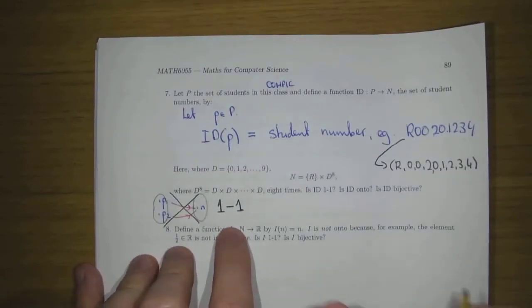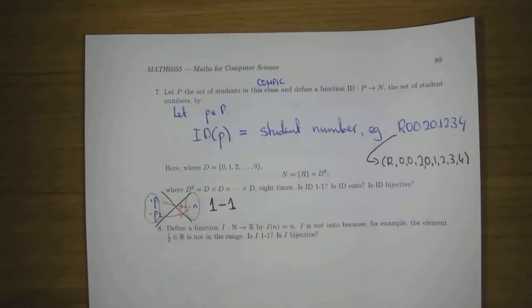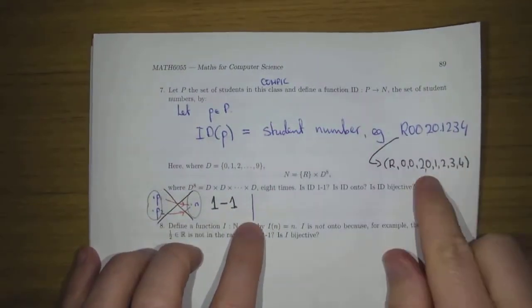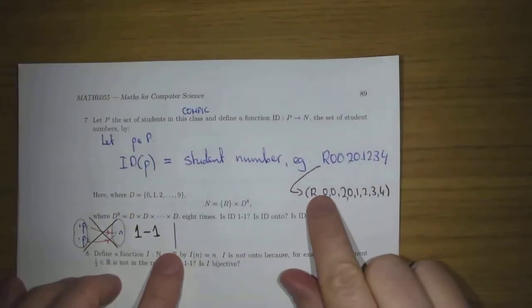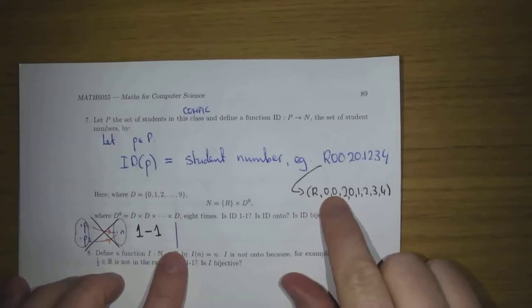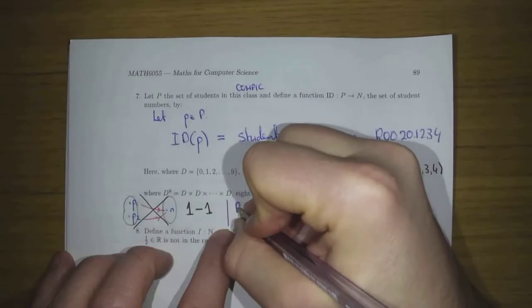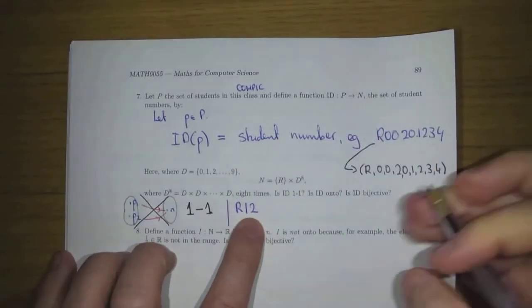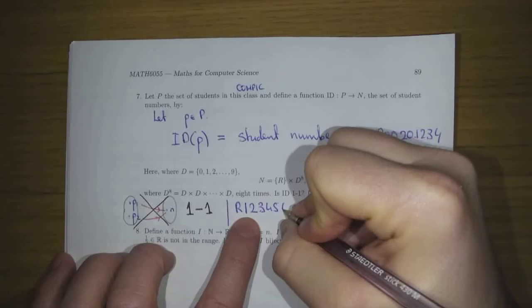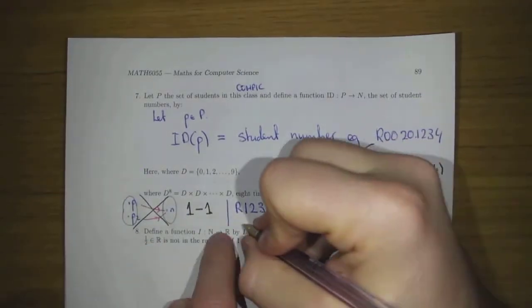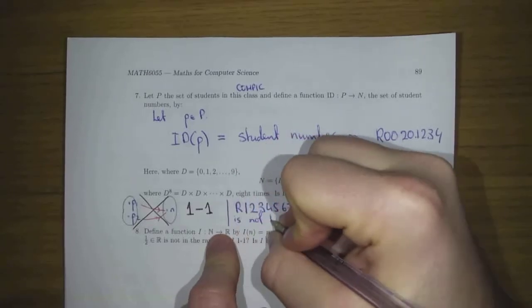And therefore, okay, that's okay. Is it onto? Now, technically it might be onto, but I'm fairly sure that the student numbers look something like this, and at the moment I think the first 2 numbers here are 0. So for example, if we look at, say, 1, 2, and then whatever you want after that, 3, 4, 5, 6, 7, 8, there's nobody with this student number. So this is not hit.